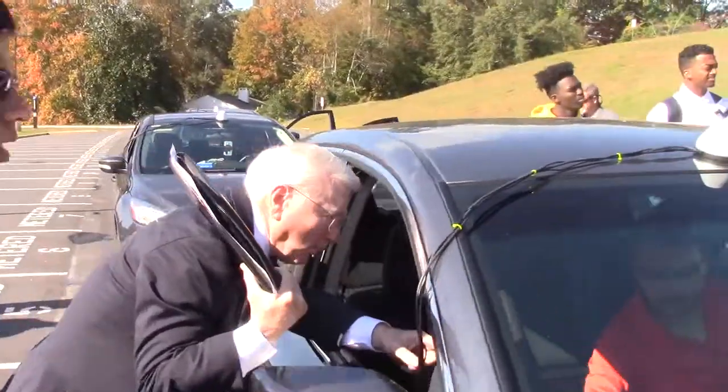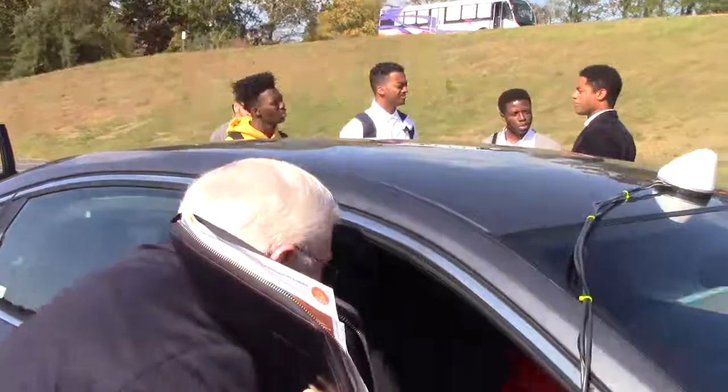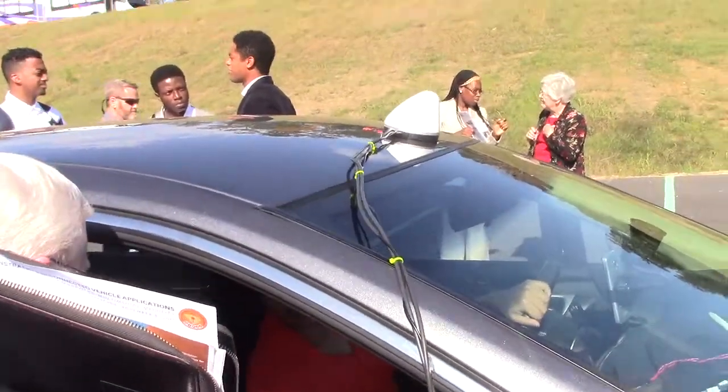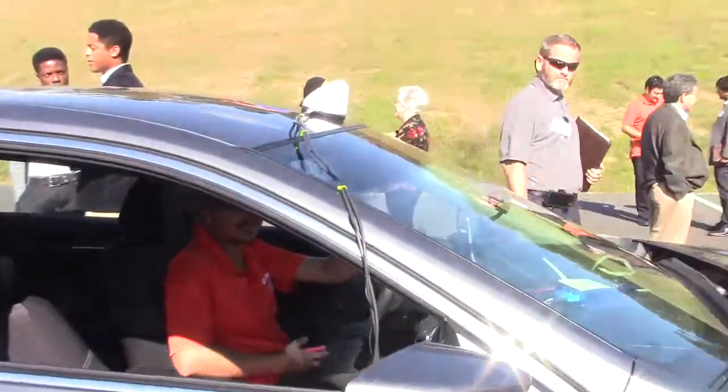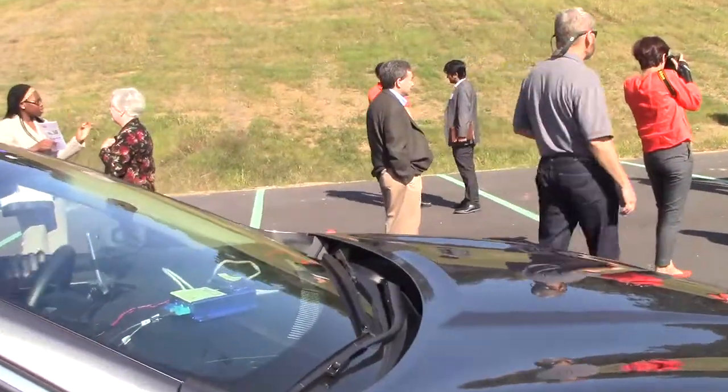Where's it getting its power? From the car. It plugs into the cigarette lighter. Okay, great. Fascinating.